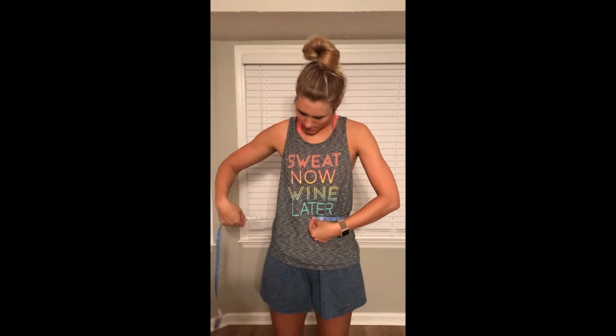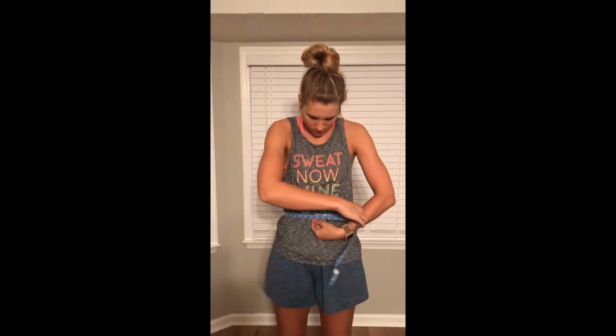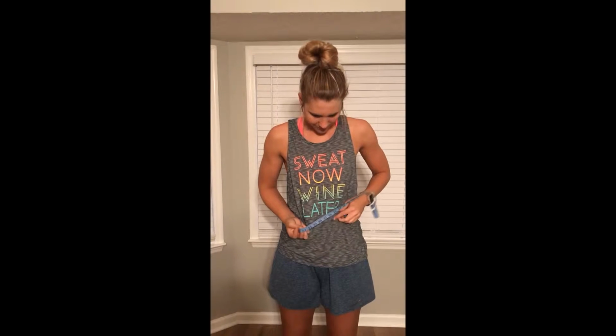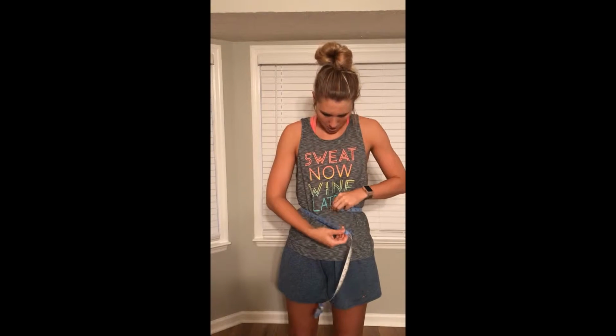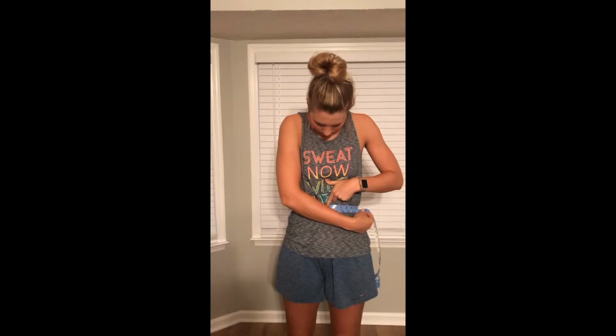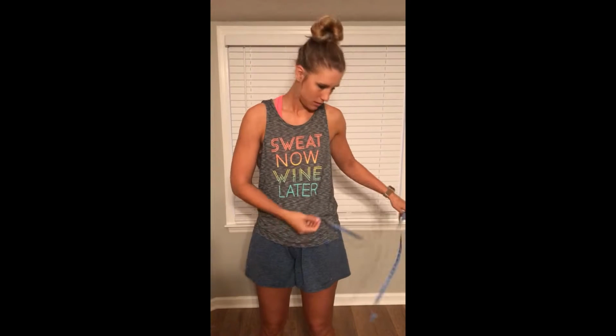So first things first, we're going to measure my waist to get the waist and hip ratio. We're going to put this tape measure at my belly button and wrap this tape around. I'm at 29 inches. And now we're going to measure my hips. It's supposed to be the widest part of your body.